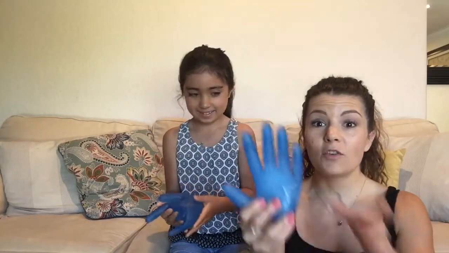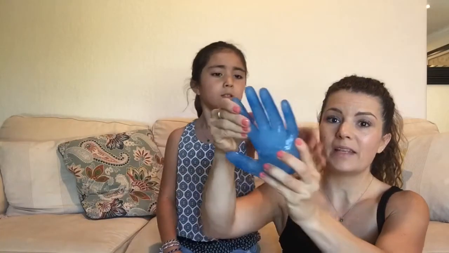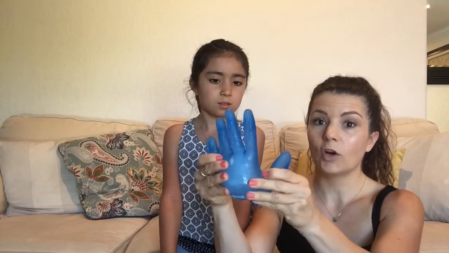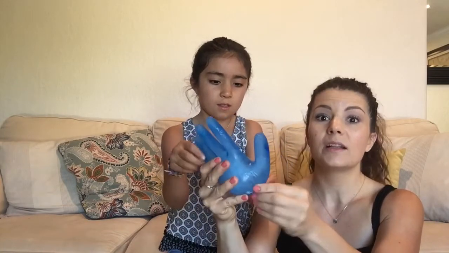And then the last one, I put it in the freezer overnight. And it's hard. Can I change its shape? Can I bend it? I can't. It would probably break. It's really hard, but I can't change it. It's frozen. It's frozen hard. I can't move it. I'm actually gonna cut it.